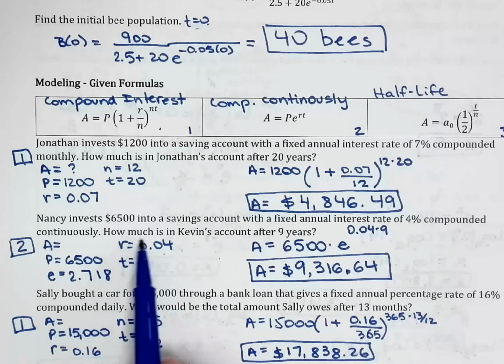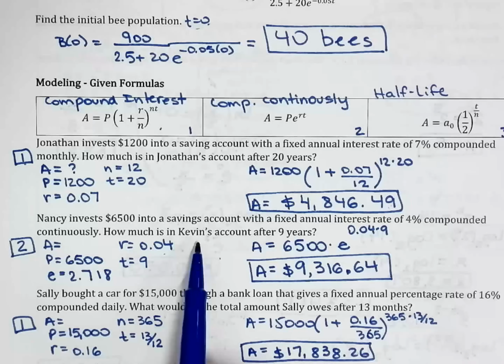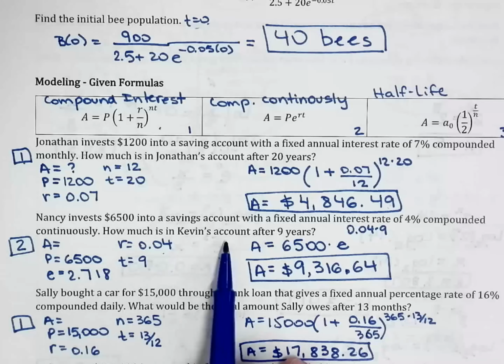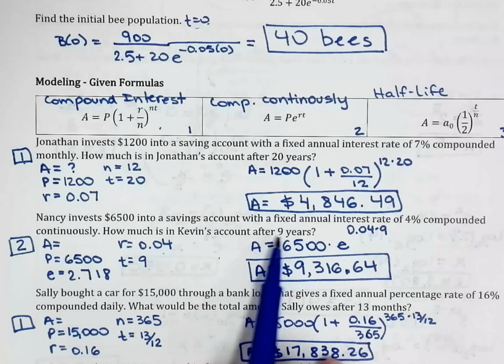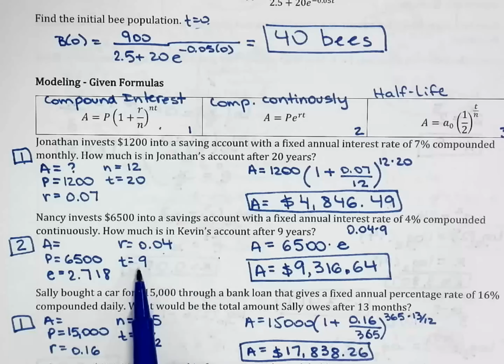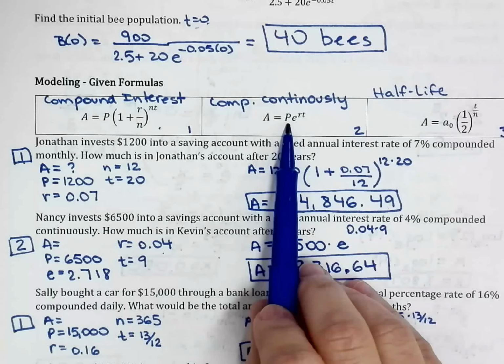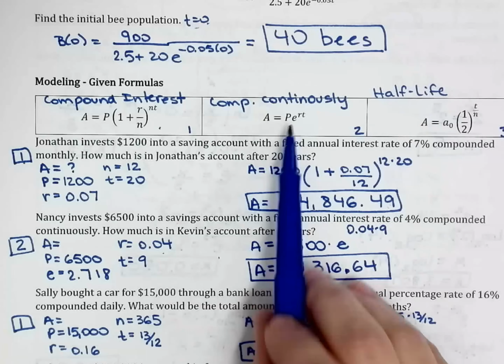And how much is in Kevin's account? It's funny because it goes from Nancy to Kevin. Account after 9 years. So T is 9 right there. So we're plugging the values right there for function or equation number 2 right there.